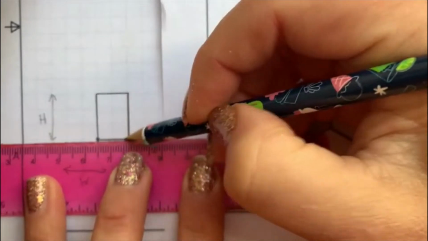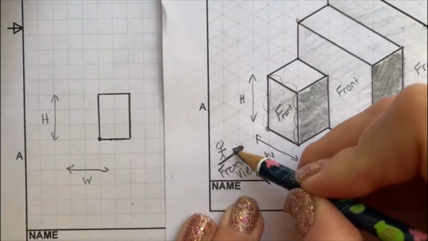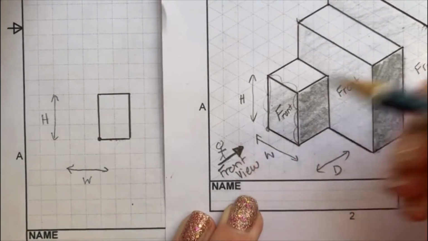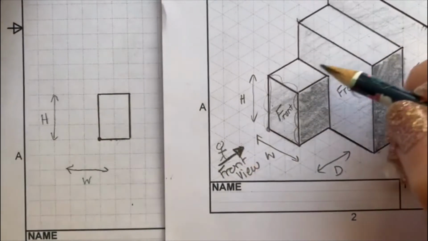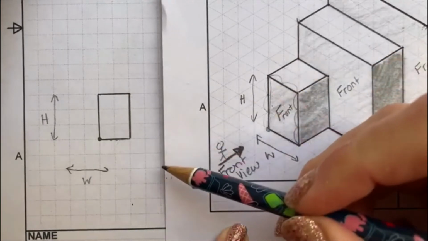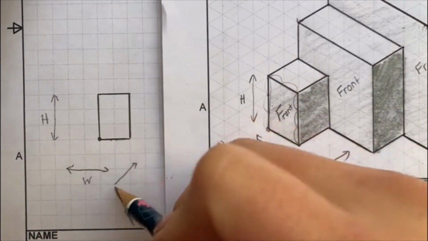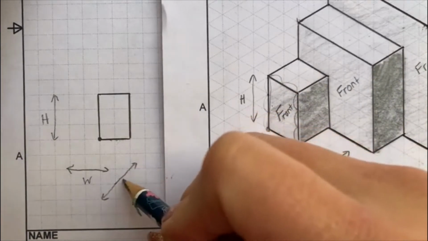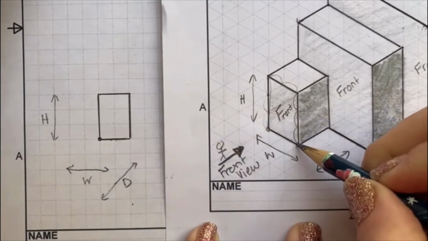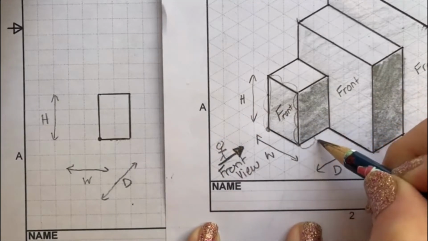So again, if you notice, it gives the illusion that you're looking directly at that front side, straight on, okay? But now we have to start drawing the depth, okay? And the depth in an oblique drawing ends up going diagonally, okay? That's the depth. So if I start here, I need to draw this edge, and it has a depth of 2.